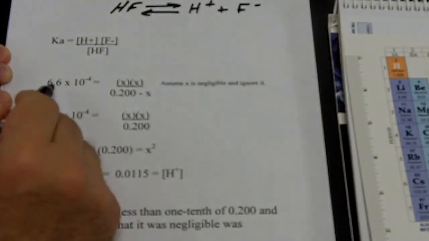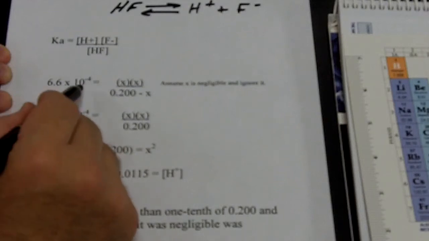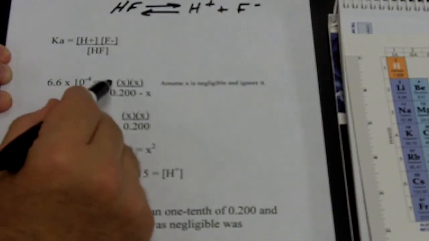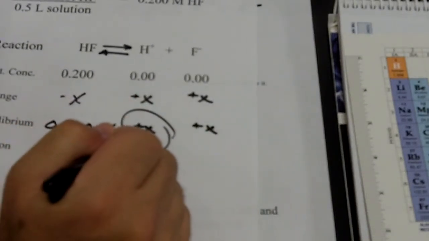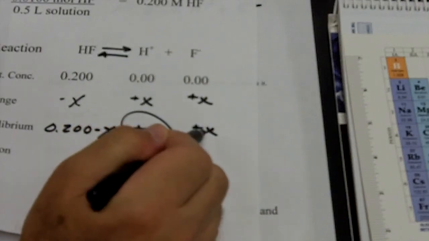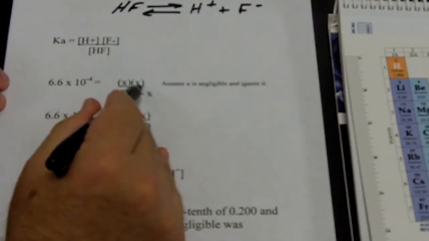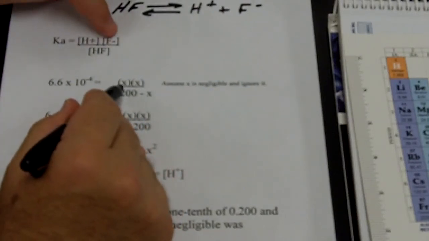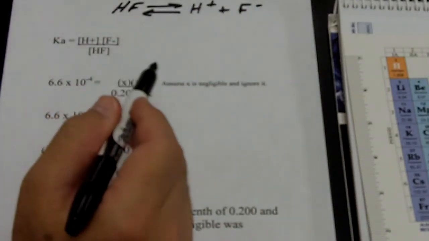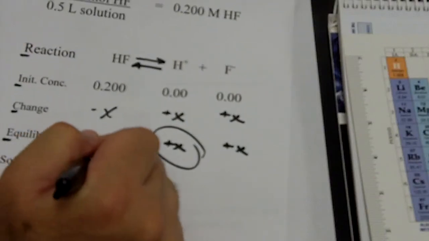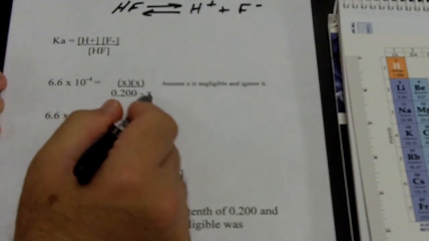And I've looked it up, and the Ka for hydrofluoric acid is 6.6 times 10 to the negative 4. And that's equal to the concentration of H plus. Well, remember that the equilibrium concentration of H plus was X, or plus X, and the equilibrium concentration of F minus was also plus X. So I'll just plug those in, right here and right there. The concentration of H plus is X, the concentration of F minus is X, and the concentration of HF, hydrofluoric acid, at equilibrium, remember, was 0.200 minus X.